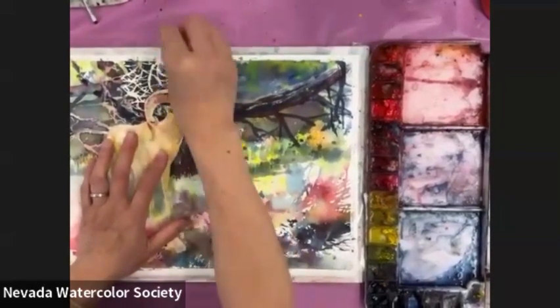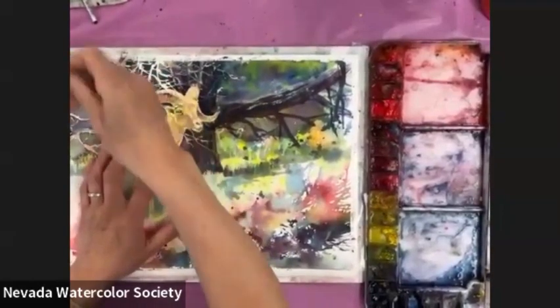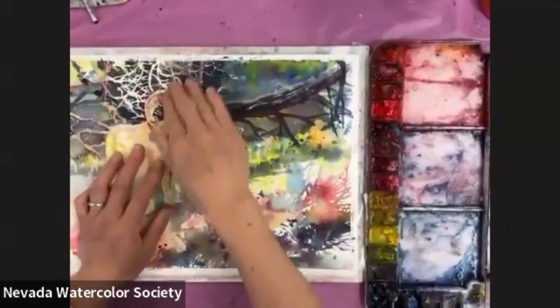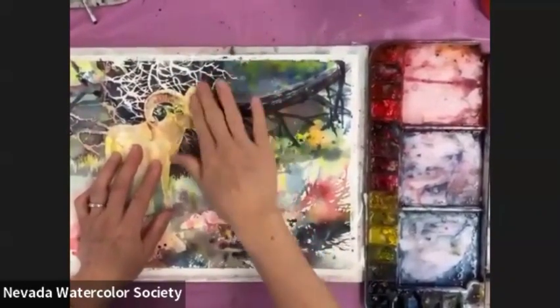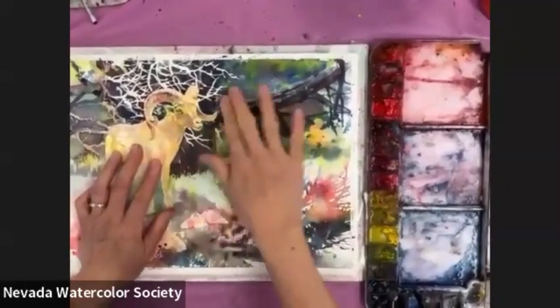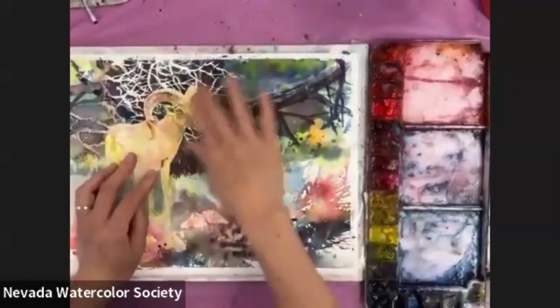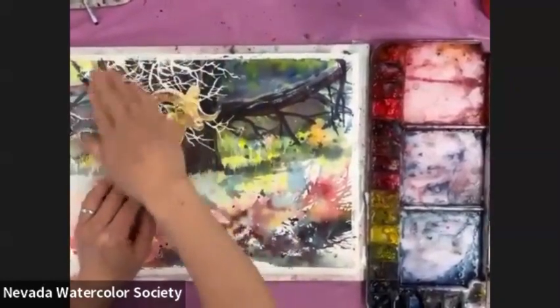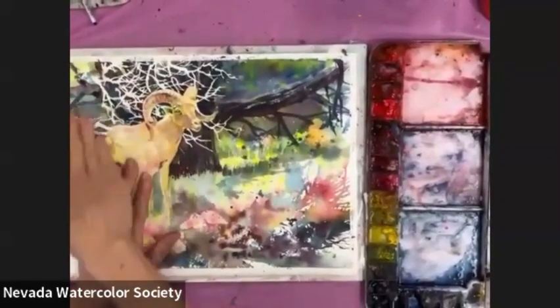So this area is kind of finished, so I can do that. See, you can just use a finger to take them out. Once you finish the background area, you can take off the masking and put some color on that.